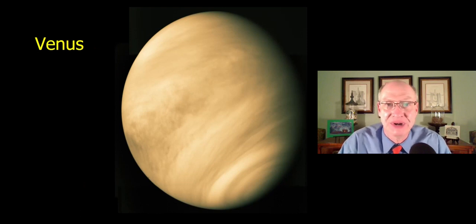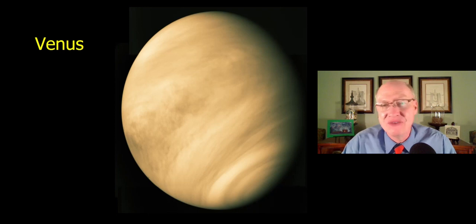Venus, as we've already seen, has an incredibly thick atmosphere, an atmosphere that is so thick that you can't see the surface. In fact, all that we ever see from Earth are the cloud tops on Venus. We never get to see through the clouds down to the surface.